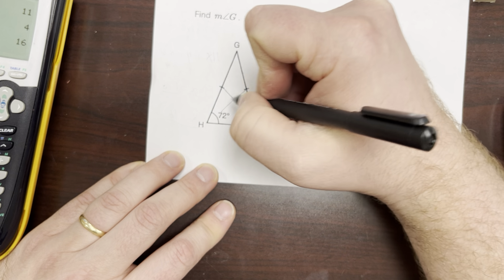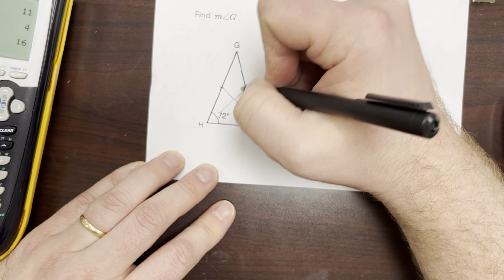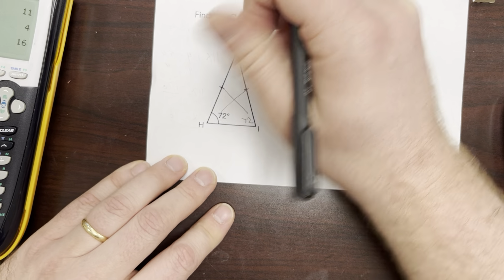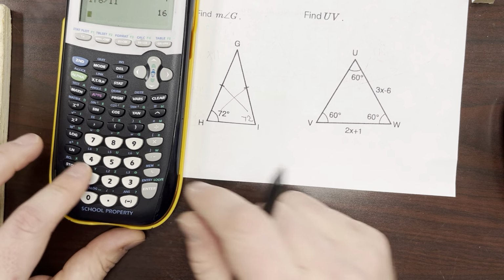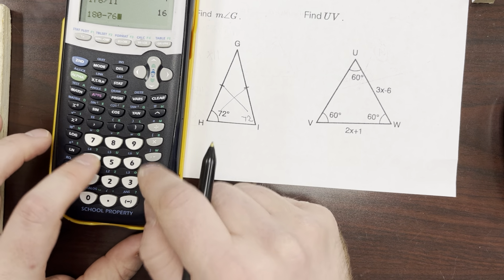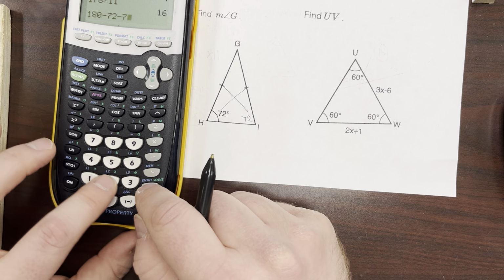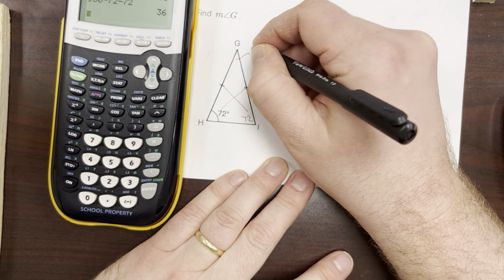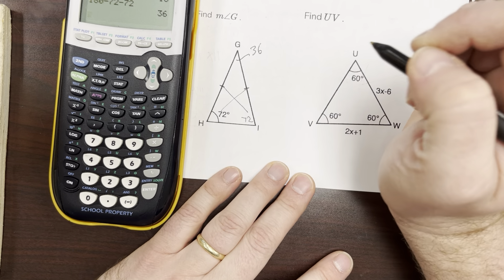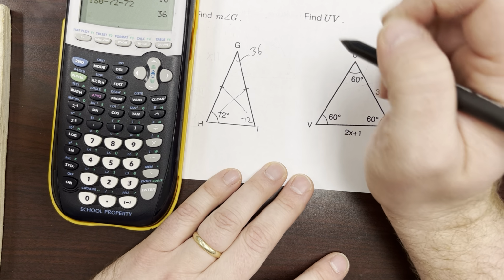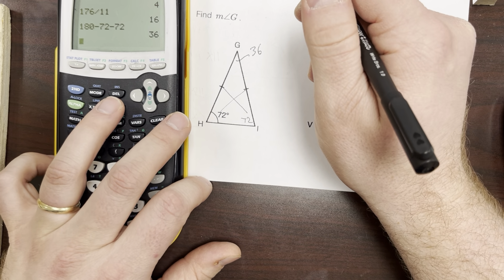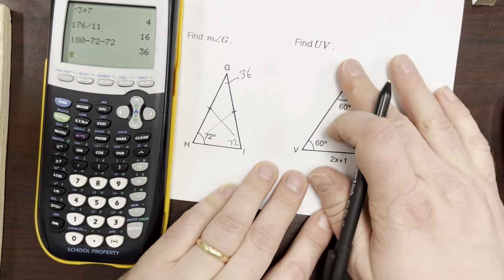Right, those congruency markings go with the corresponding angle across the street from it. So for G, we're going to have to do 180 minus 72 minus 72 and get 36. Oh yeah, we just subtracted both of those from 180.